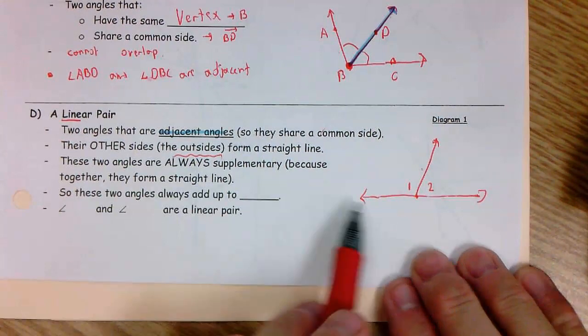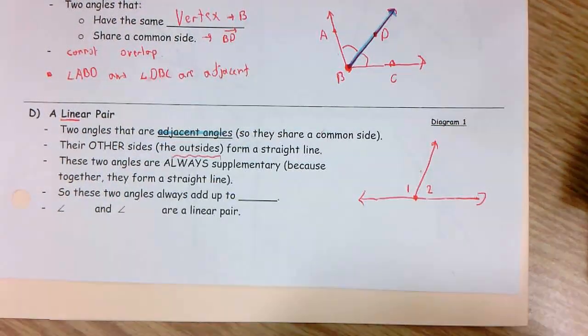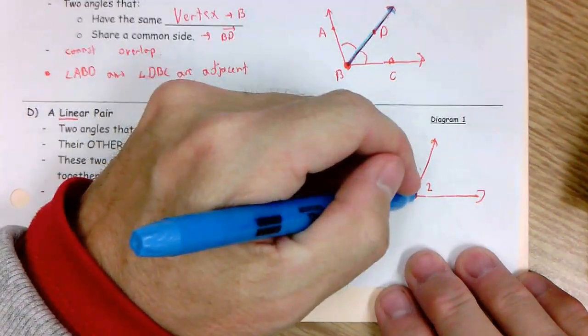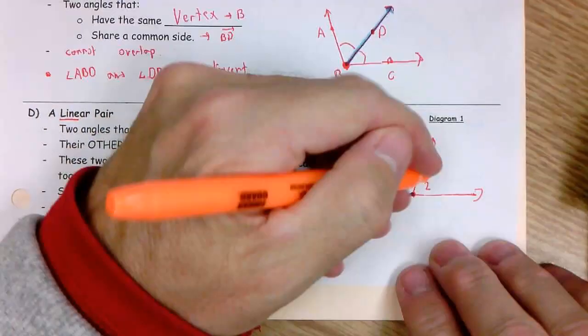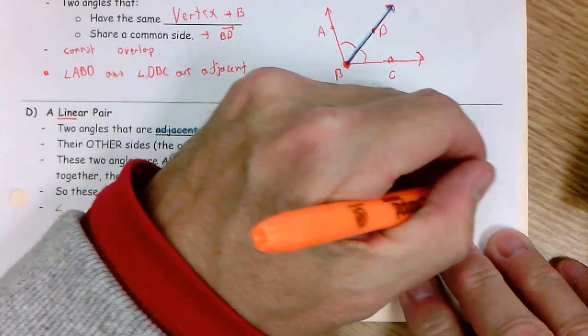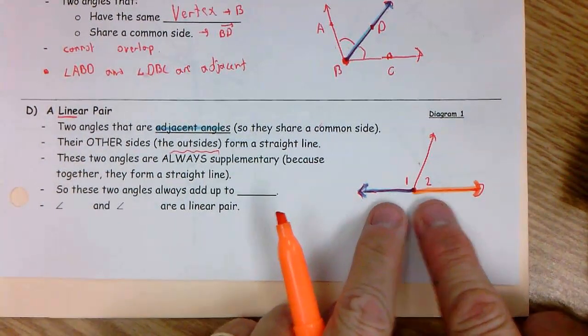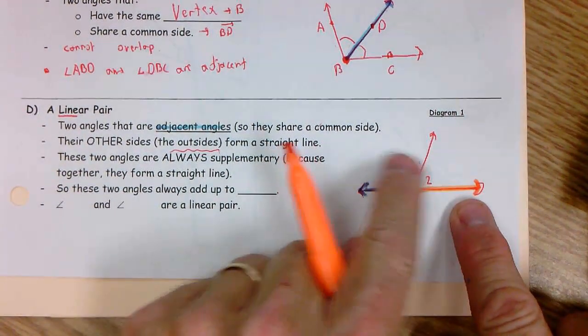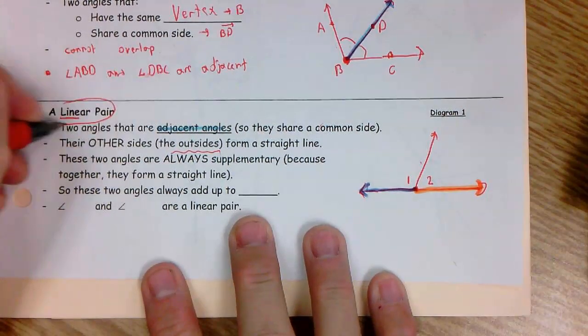And the other sides form a straight line, right? If I made this side blue, and I made this side orange, these are the two sides that make actually a straight line. When you take a straight line and you split it into two angles, that is called a linear pair.